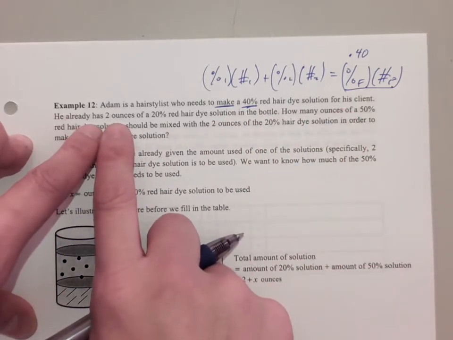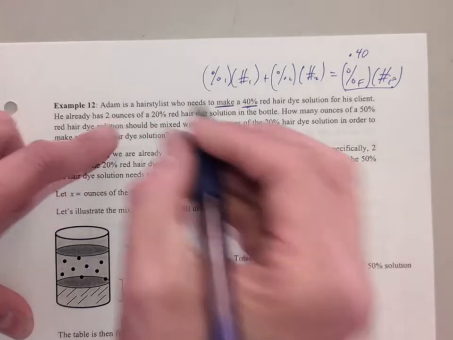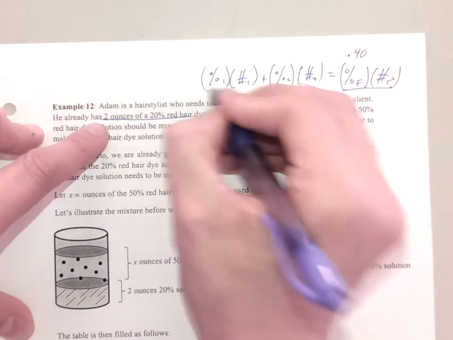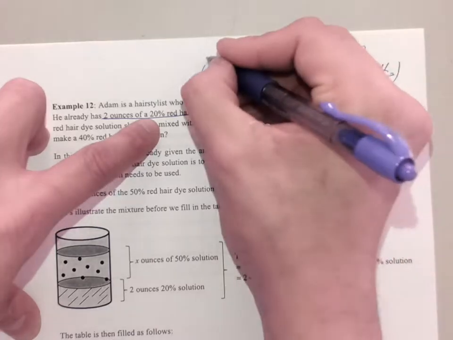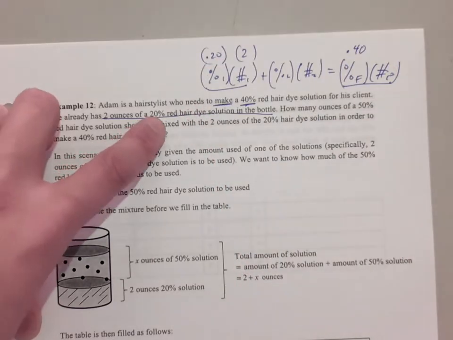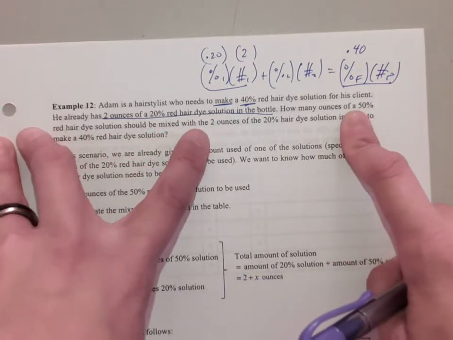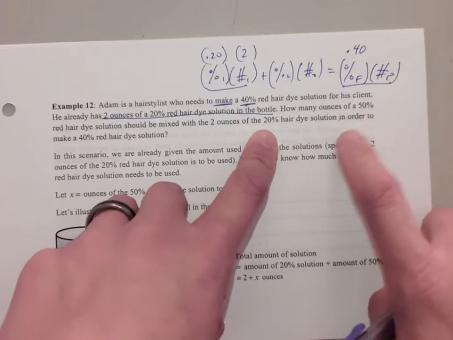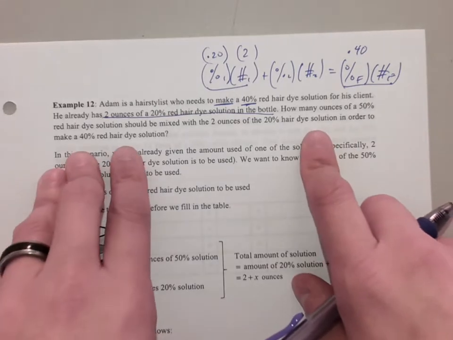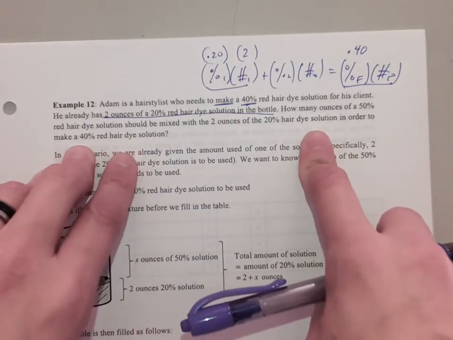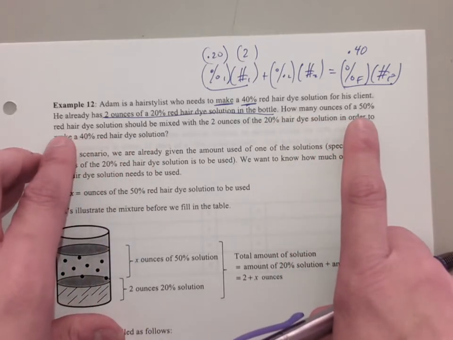He already has 2 ounces of a 20% hair dye solution in one bottle. So that's 2 ounces in one bottle, and that's what's being mixed. So let's just say that's the first one. So he has 2 ounces of a 20%, that's 0.20. How many ounces of a 50% red hair dye solution should be mixed with 2 ounces of the 20% hair dye solution in order to make the 40%? Ooh, man, this is so many numbers, so many percentages. Okay, so how do we go through this? Well, let's read it one more time. How many ounces of a 50% red hair dye solution?